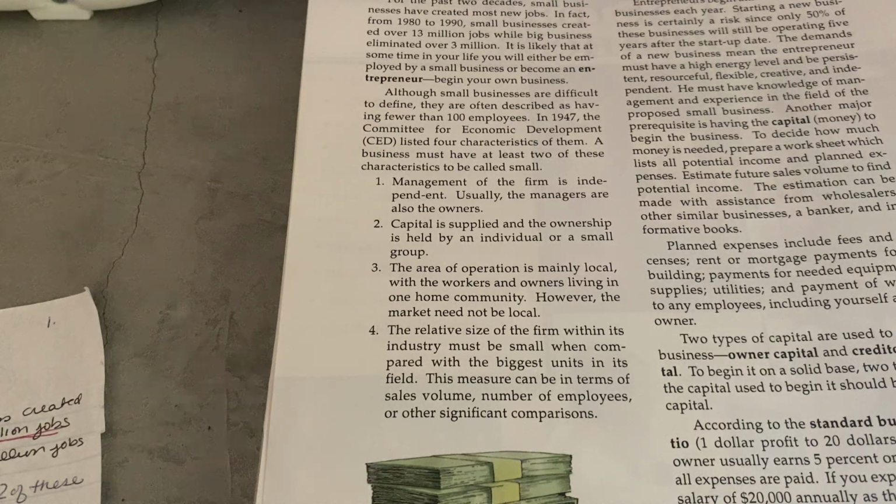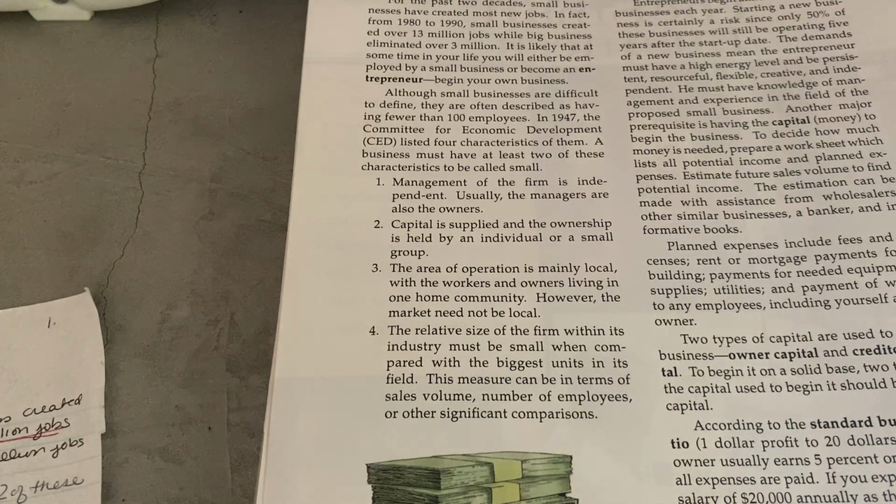So relative size means the size of your business is usually small compared to the huge businesses that are around. So you can tell the difference between the size in terms of how much you sell and how many employees you have. And at this time that we live, there's a lot of new small businesses, 600,000 new businesses.